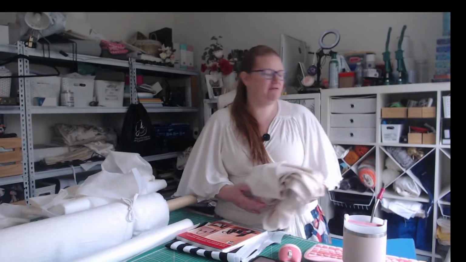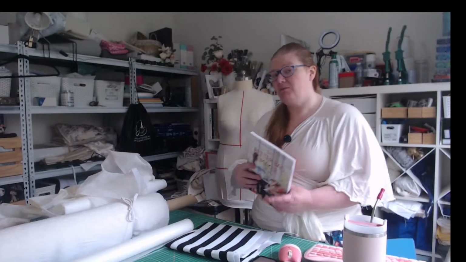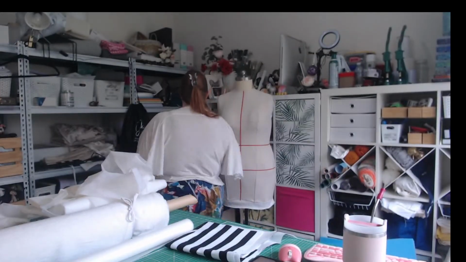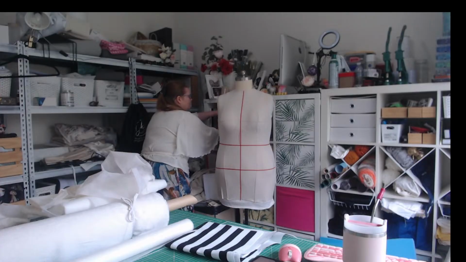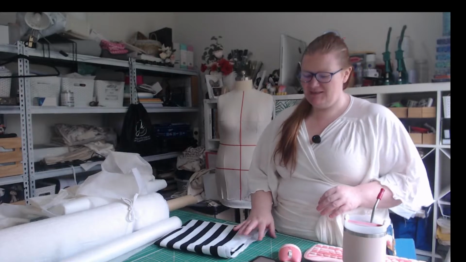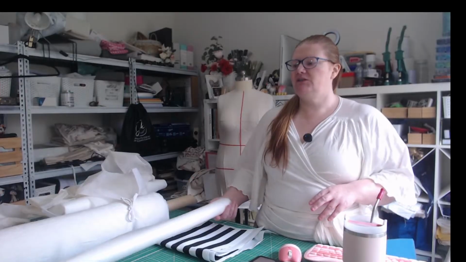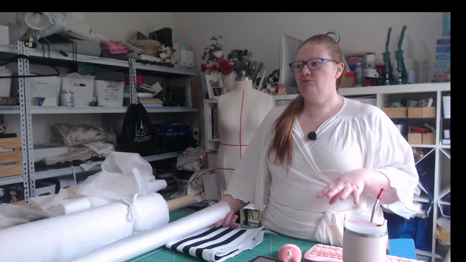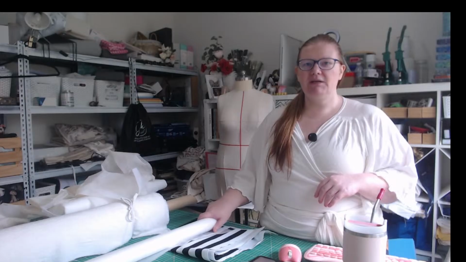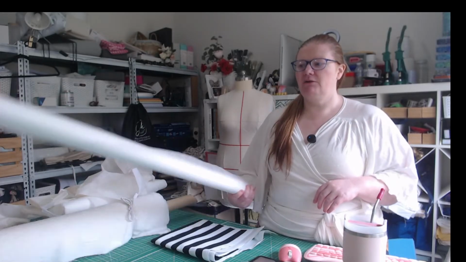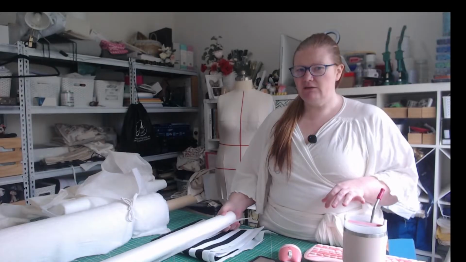And I hear you saying, which is the best type? There isn't a best type. The best type of interfacing is the one that's going to suit the garment that you're making at the moment. So which one to use? But just understanding those basic differences between the types of interfacing can really help to give you a little bit more of an idea of what you're really looking for.